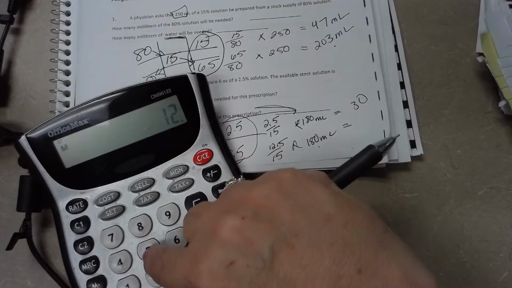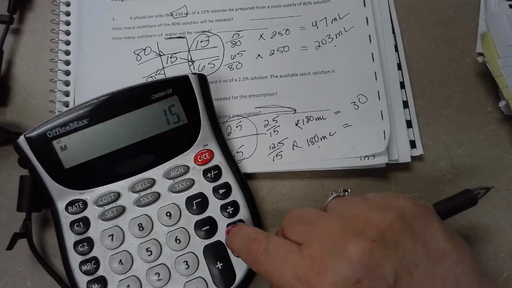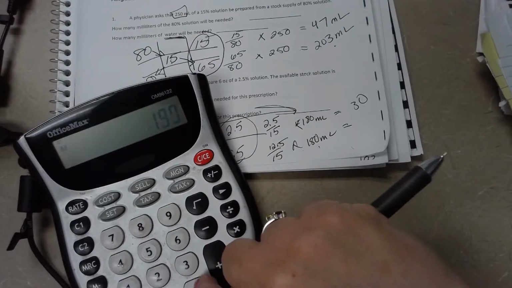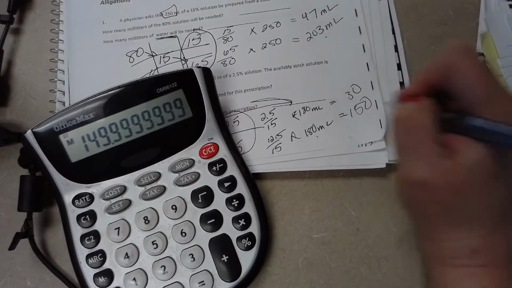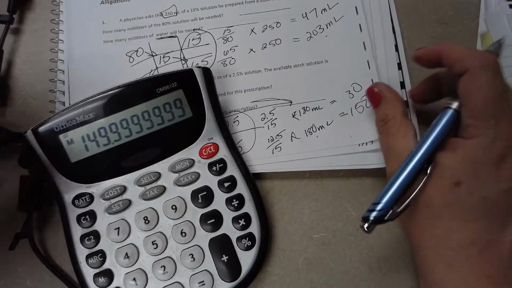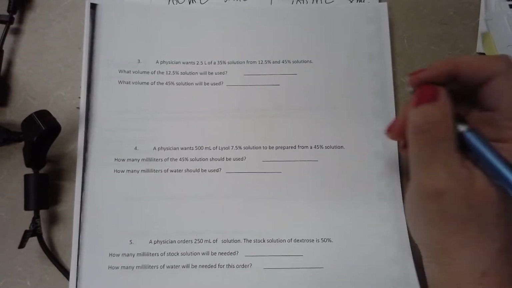So 12.5 divided by 15 times 180, 150 by the time you round it. Isn't that great? Let's do a couple more. I could do these all day. I know right now you're saying, no, Angie, please God, don't do these all day.